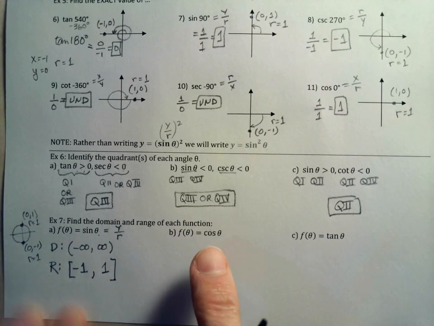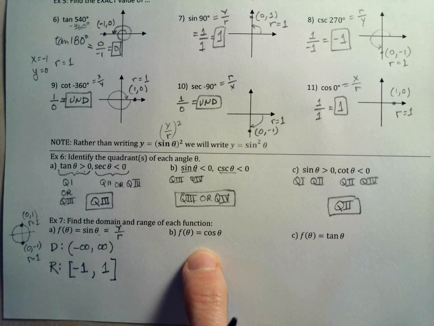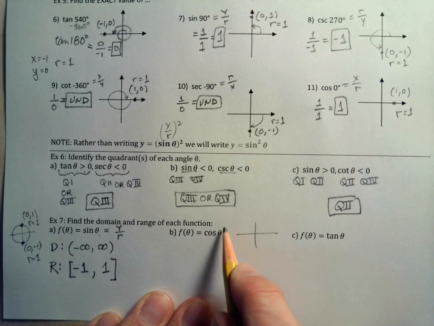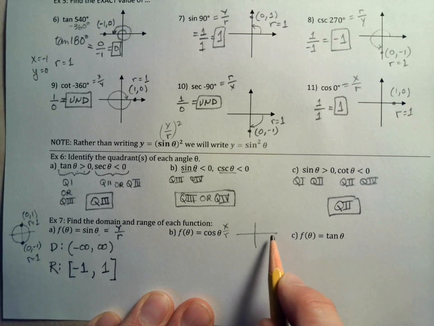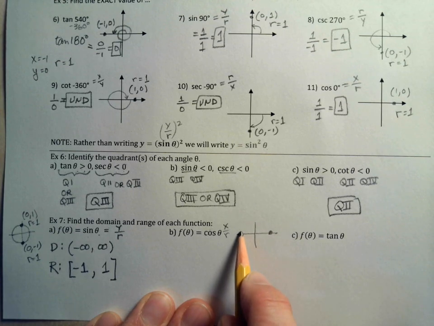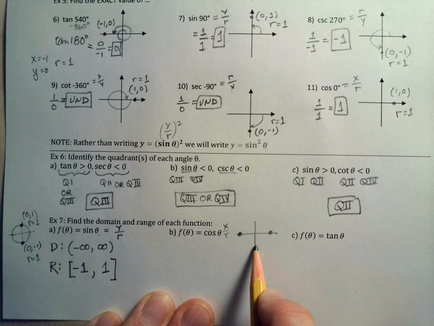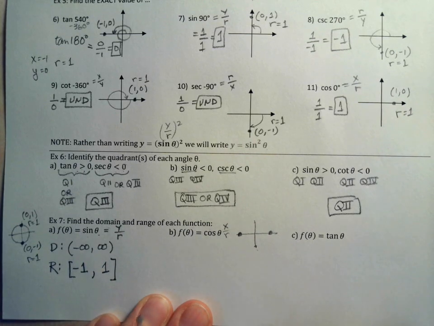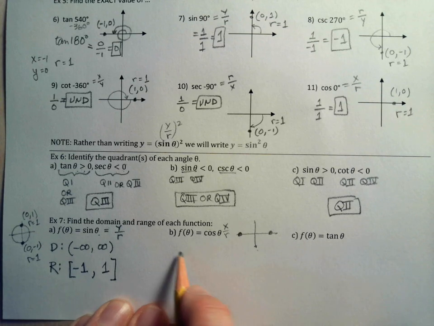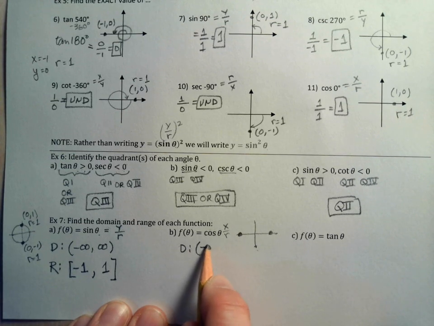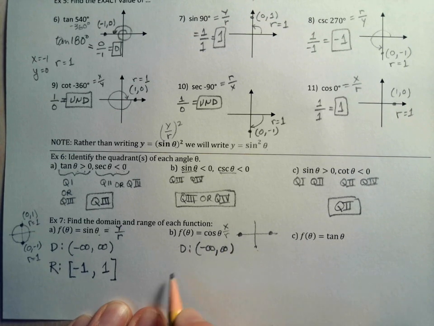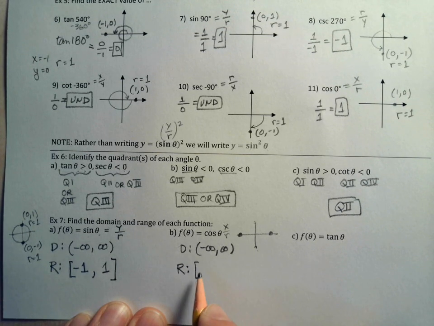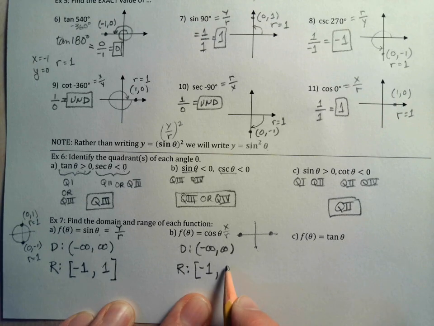All right, the cosine is similar, but its max and mins occur at different spots. The cosine, remember, is x over r. It's biggest here and smallest here, and it's 0 at these two spots. So it's similar to this, except the max and mins occur at different angles, but the domain, again, is all real numbers. The max and min values are the same as we saw for sine, but they're not occurring at the same locations for the same angles.